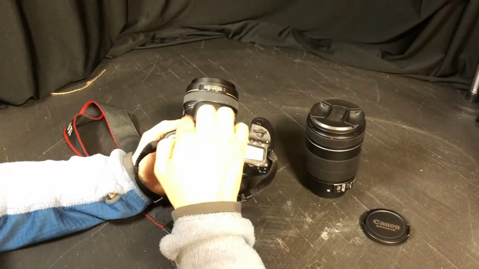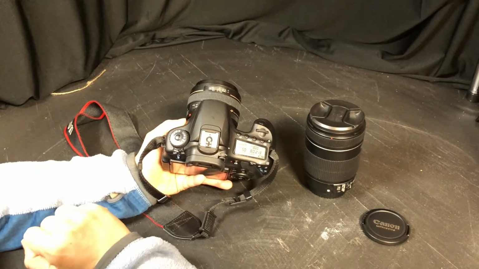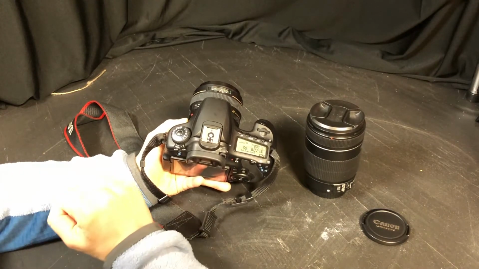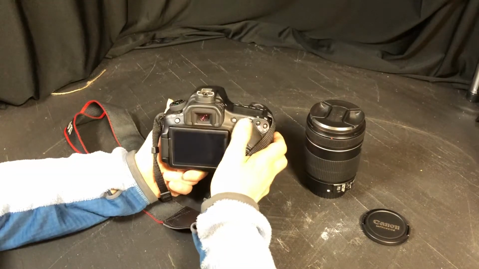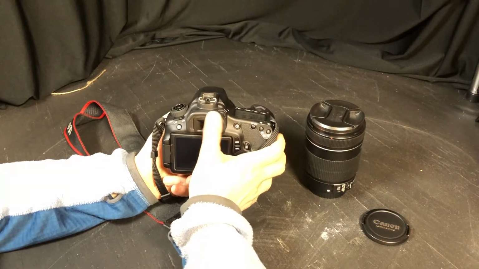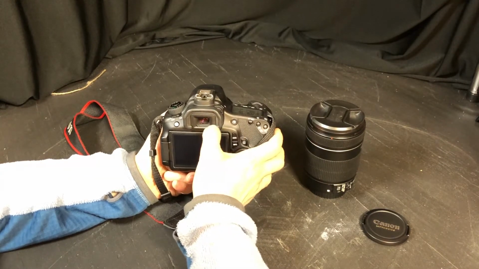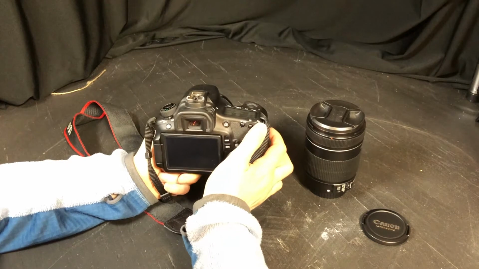Okay, up here is the built-in camera flash. I highly recommend you don't use that. It just has a tendency to flatten things. Behind the flash is the viewfinder. This is what I look through to see what's going on, to see what I'm taking a picture of.